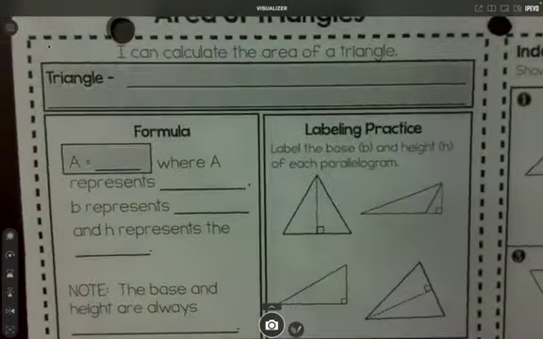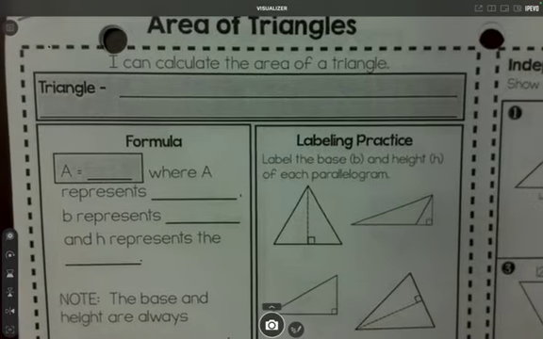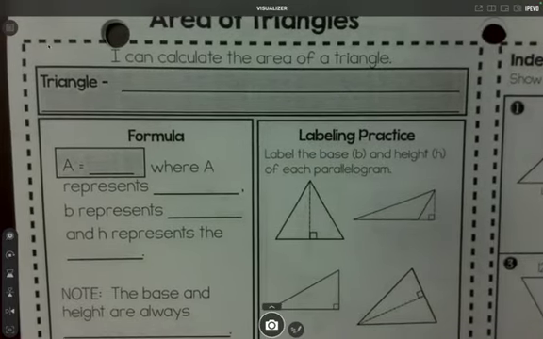And I'm not sure this is exactly the order you have them stapled together. Sorry if I'm in a different order than you, but turn to the page that says triangles.